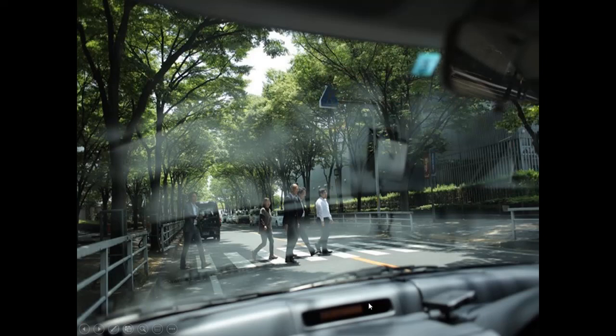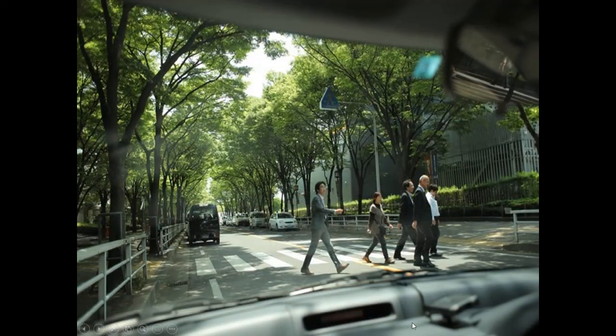So here's some examples. Here's a picture taken from inside a car. No polarization whatsoever. You can see the glare on the inside of the windshield here. With the polarizing filter placed over the camera lens, you no longer see the glare. Right? So you can tell very quickly the difference, what's happening in here.